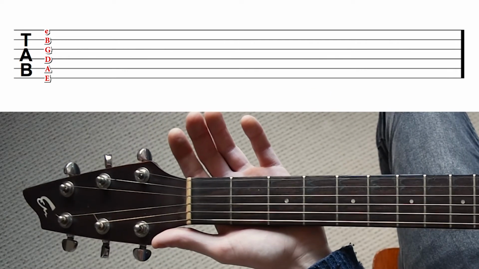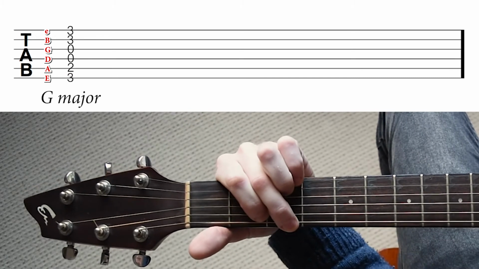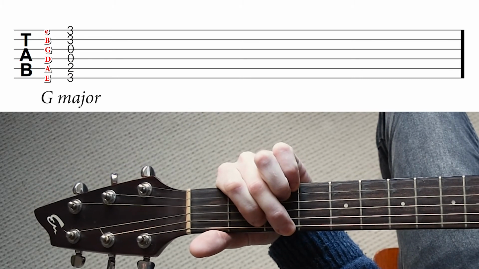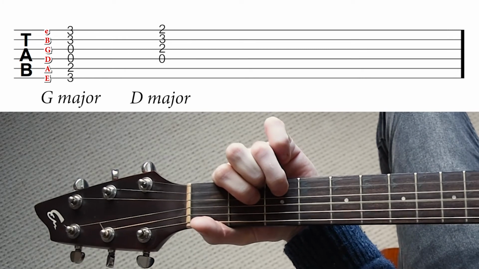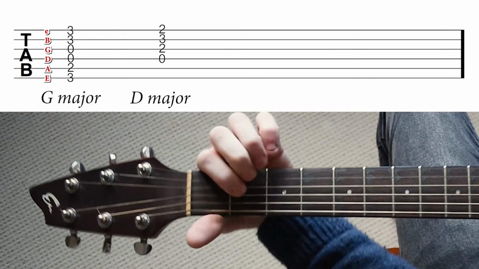More complex chords on our guitar will look like this. Our G chord. Or our D chord. Our A chord.